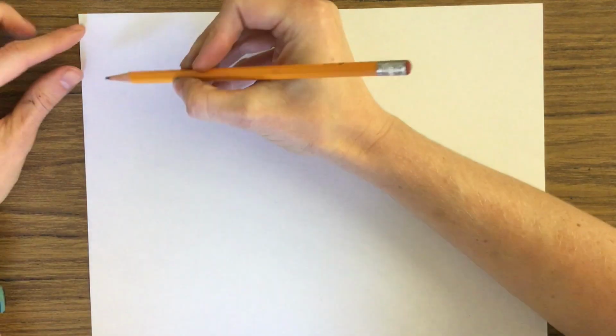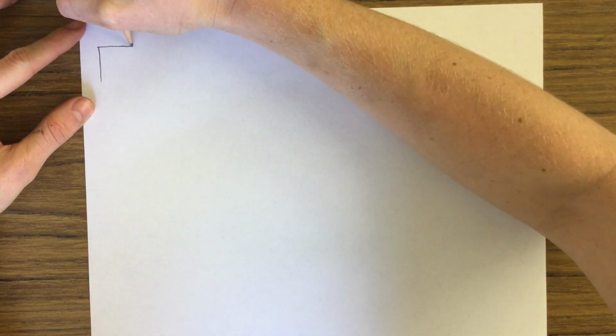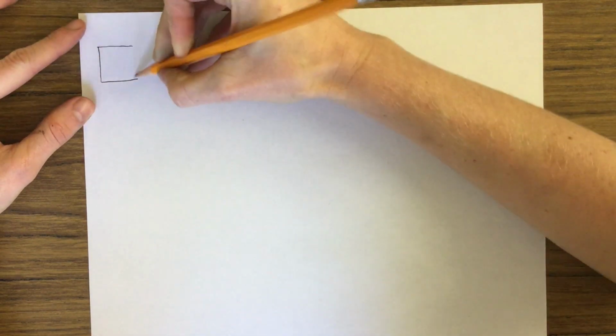Today we are going to be practicing drawing our 3D shapes, also called forms. Now the way I start drawing my 3D shape is by starting with a 2D shape. So I am going to start with the cube. And so I will start by drawing a square.